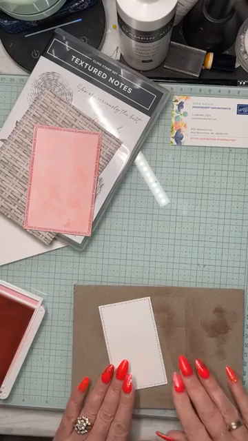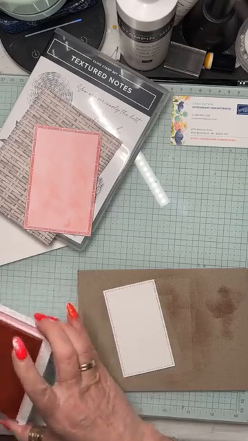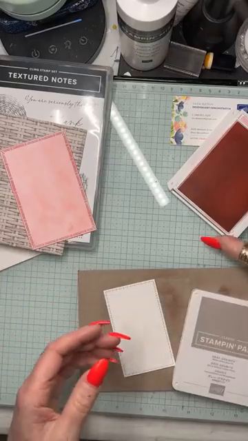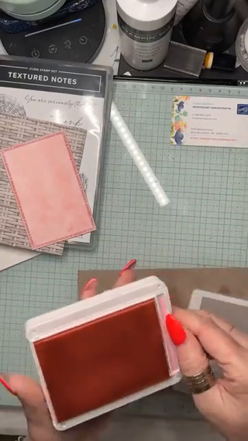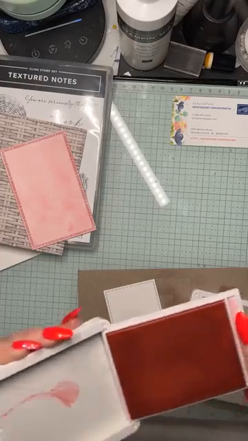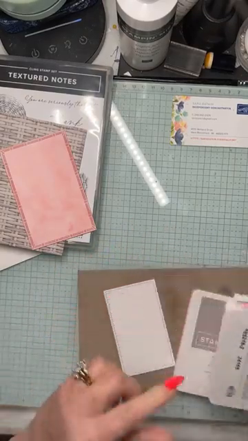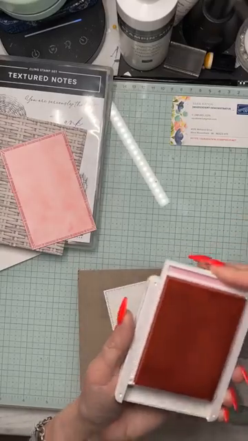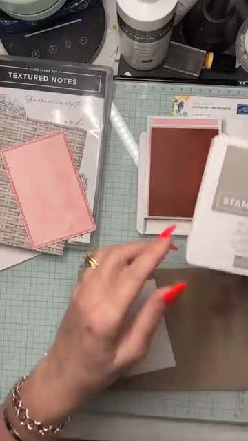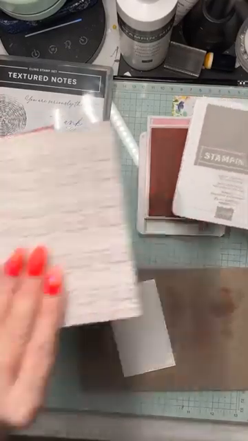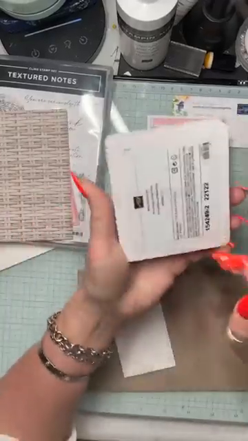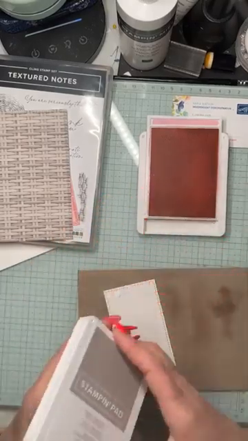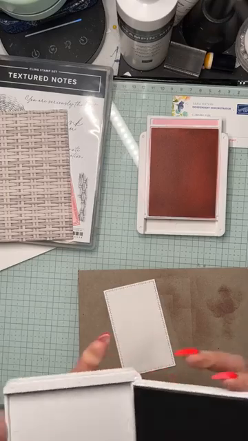Okay. So on this piece, we're going to bring in the Pretty in Pink again. Oh, I know somebody asked me for the reference number for Pretty in Pink. Hang on. It is 163807. That is Pretty in Pink. And then we're going to use Grey Granite, which is the base colour in this paper. And the reference number is 147118.